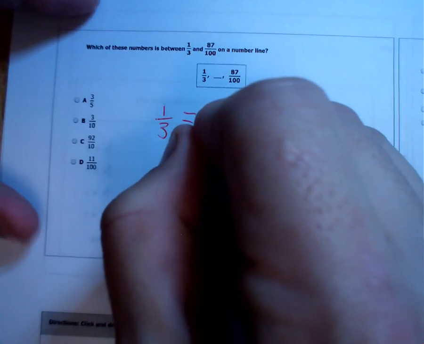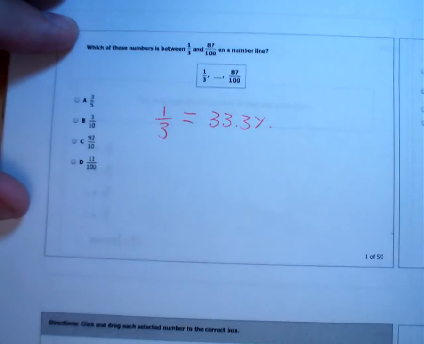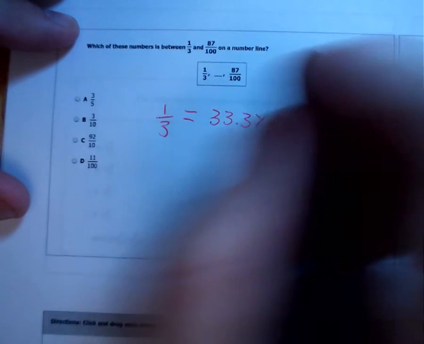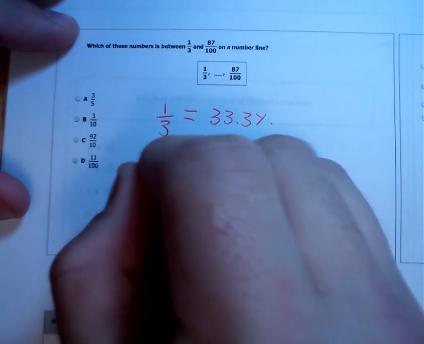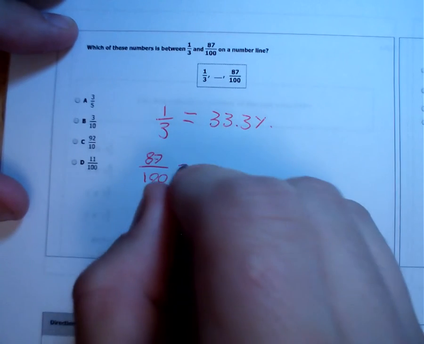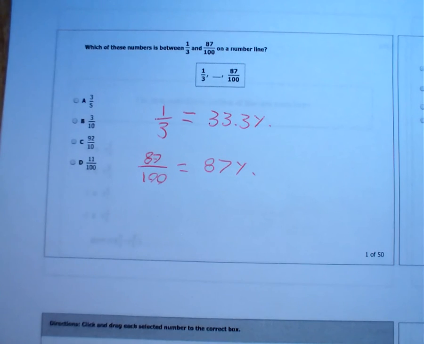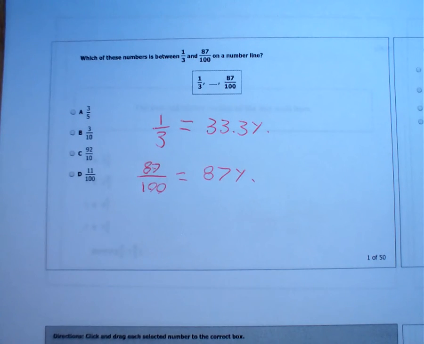1/3 equals what? So as a percent, I like to make everything a percent. That's going to make everything easier. So 33.3% repeating. All right. And then 87 hundredths. So 87 out of 100. Well, the word percent means out of 100. So that's already a percent. 87%. So we just have to find which one of these is between 33% and 87%.